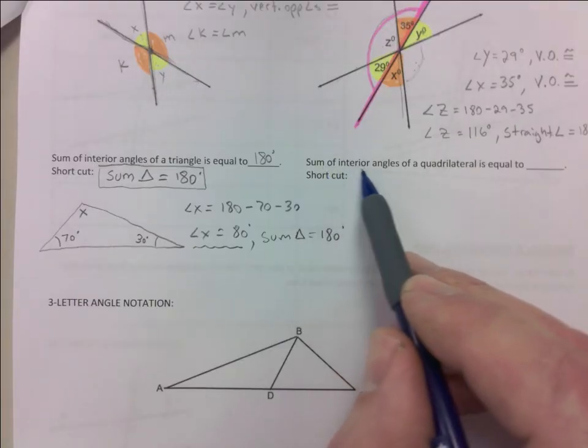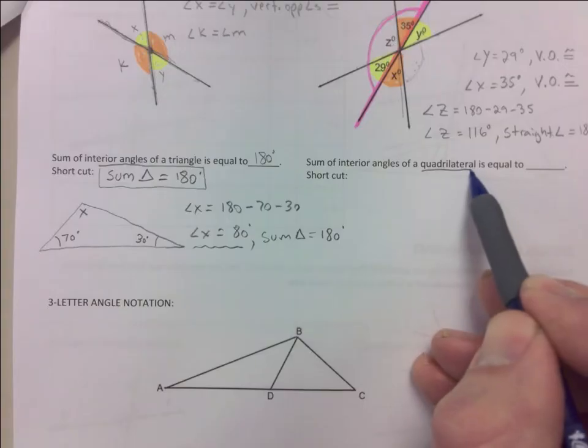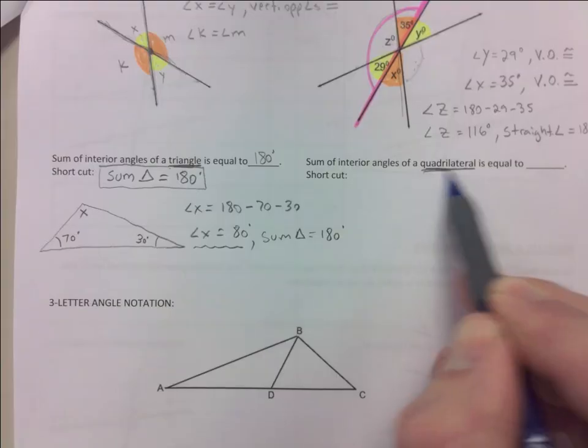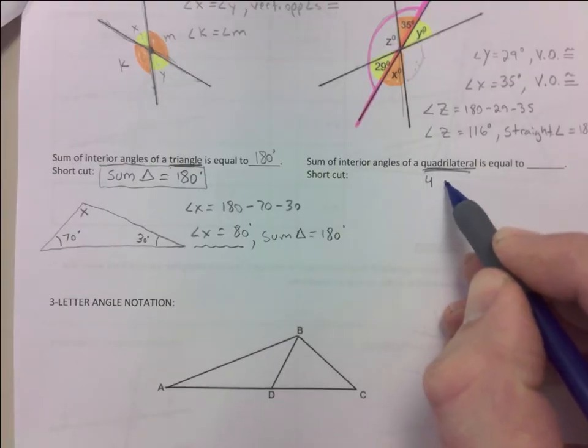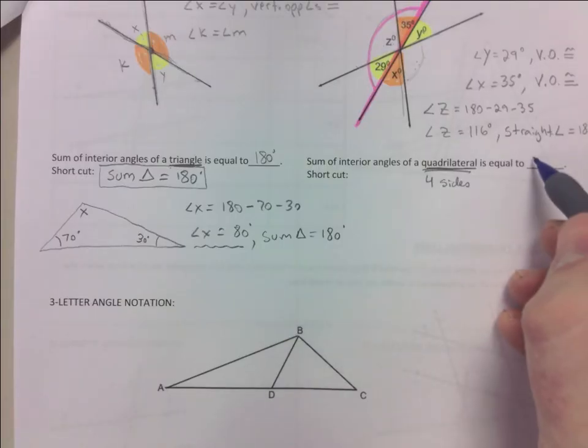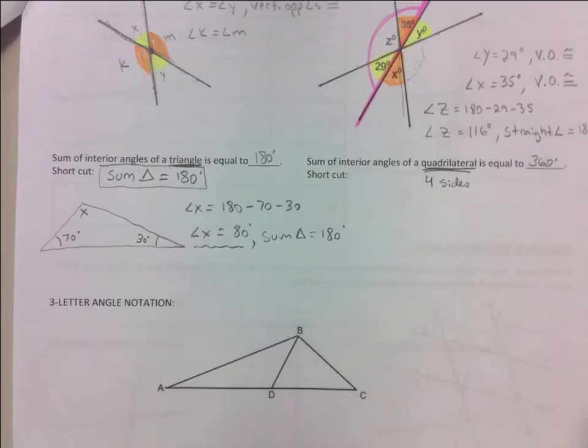Next, the sum of interior angles in a quadrilateral. Triangle is 3 sides, quadrilateral, 4 sides. So anything that has 4 sides is going to be equal to, what do you think? 360. Think of a square. 90, 90, 90, 90s all around. 4 times 90, 360. It's going to be 360.